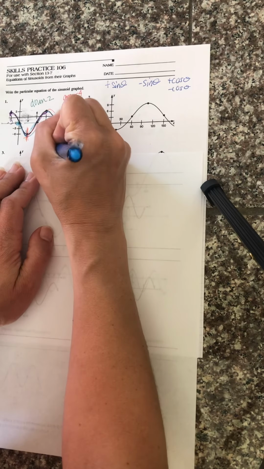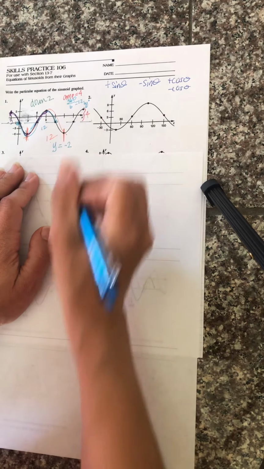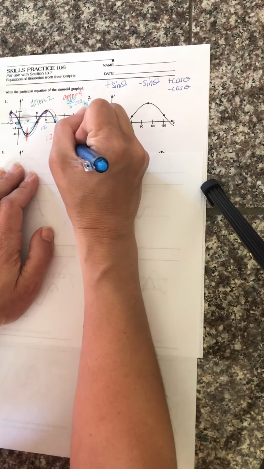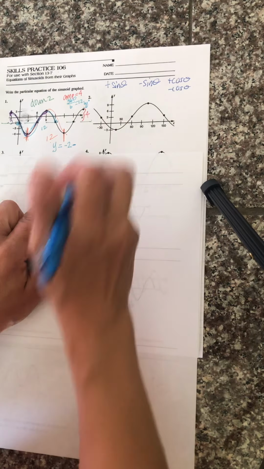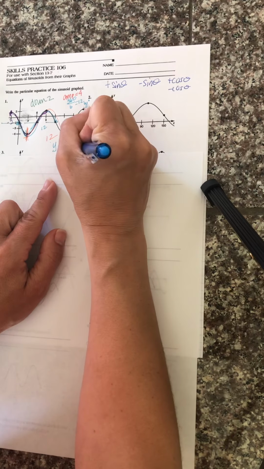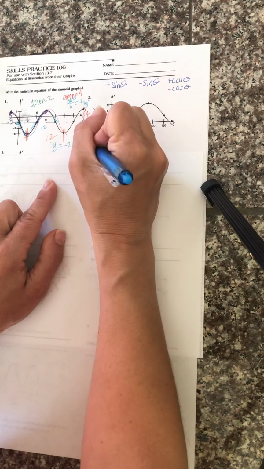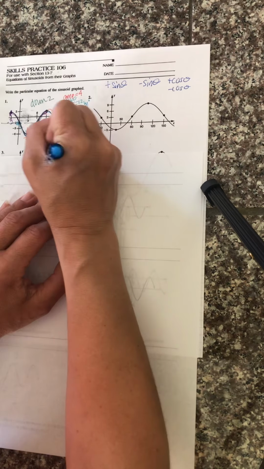y equals down 2, that's -2. I'm using a reflected sine curve, so it's minus. The amplitude is 4 times the sine of B, which we just determined was 30 degrees theta.